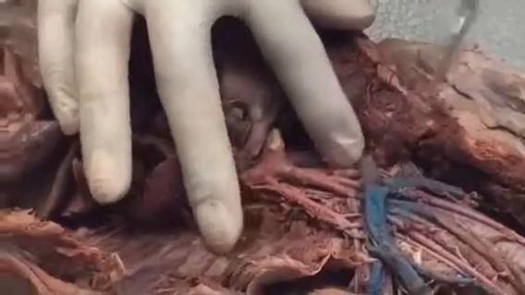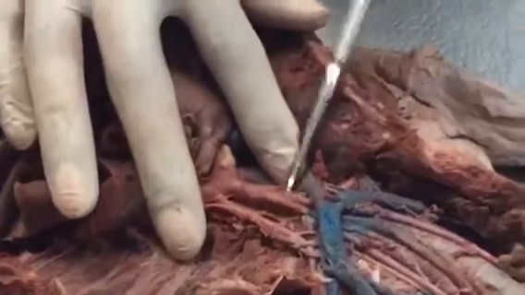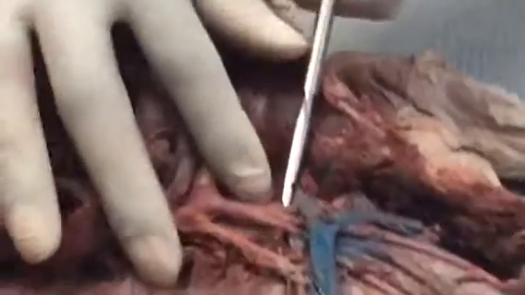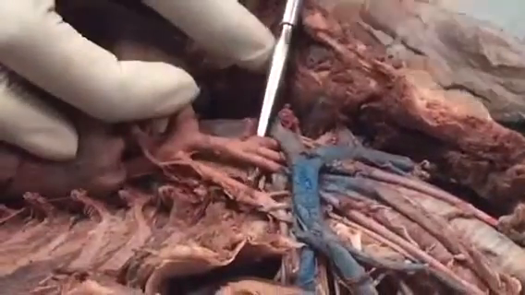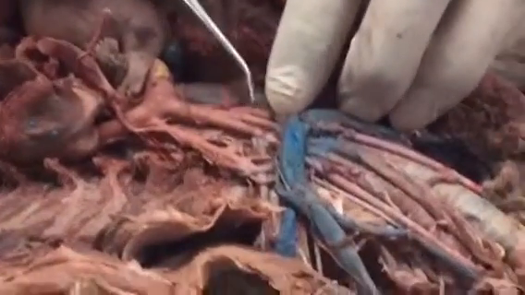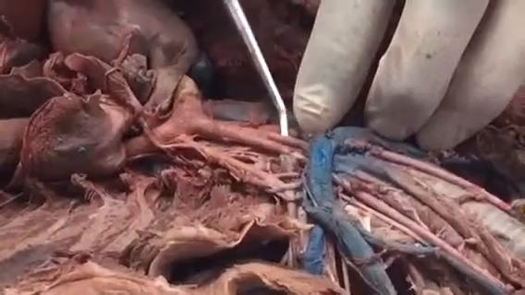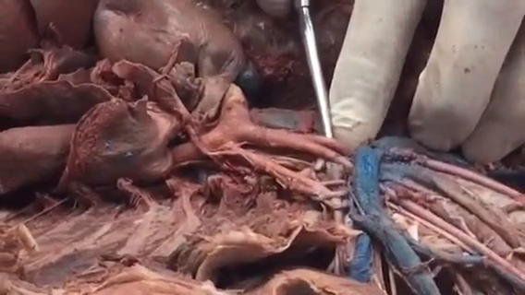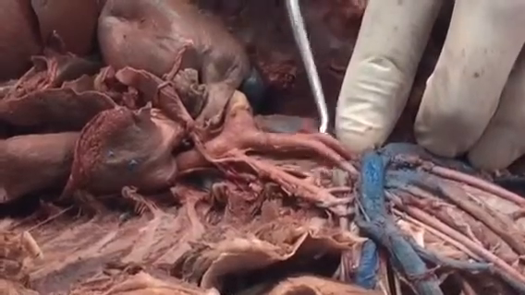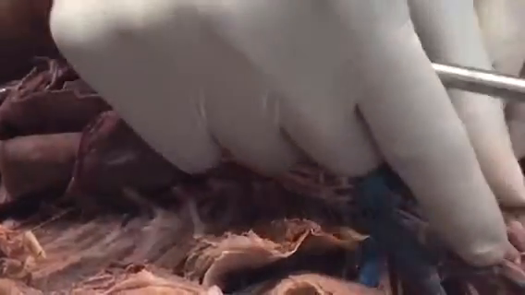That brachiocephalic artery has 3 branches, which are right here. Anybody know what they branch off to? Subclavian. Exactly. Here's your subclavian right here. And then the other 2 are your carotids. All right, your carotid arteries. And you can see them lead up right here.